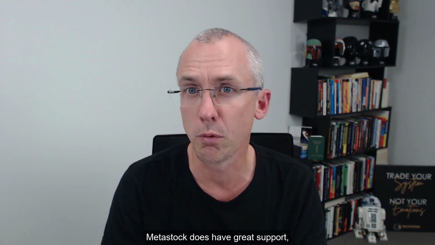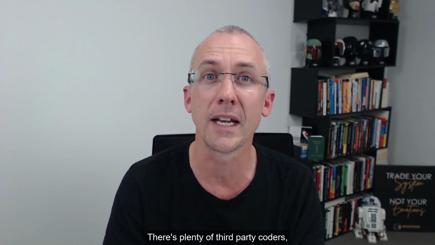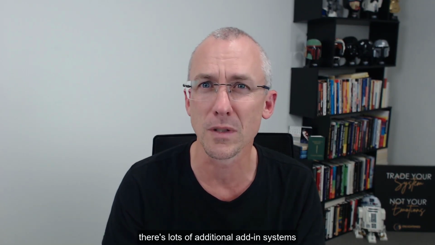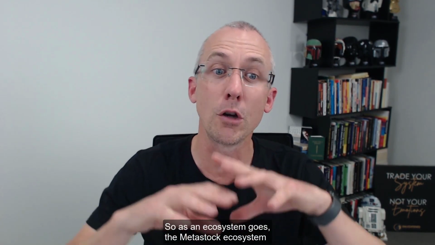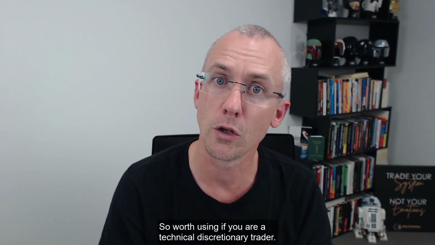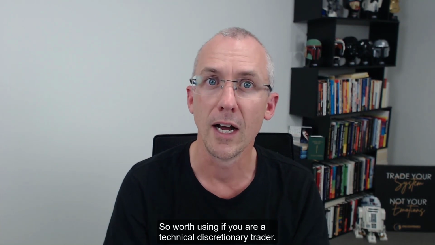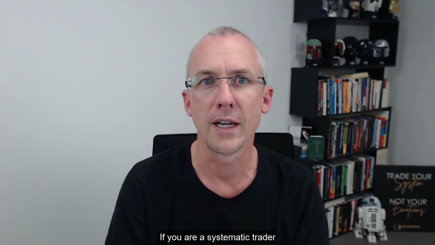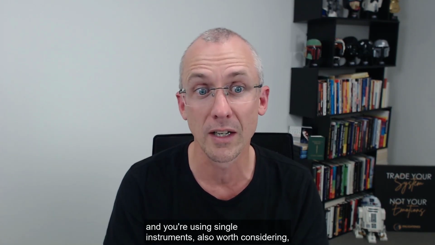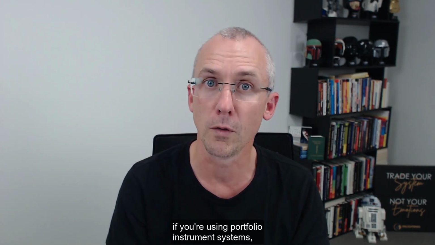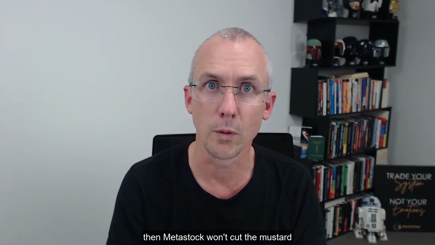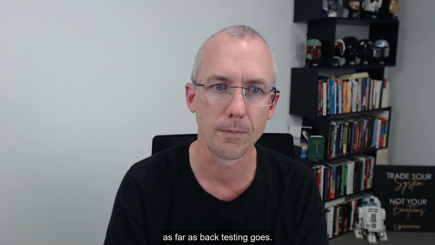Metastock does have great support. It's got a great community. There's plenty of third-party coders. There's lots of additional add-in systems and indicators that you can buy for it. So as an ecosystem goes, the Metastock ecosystem is really, really good. So worth using if you're a technical discretionary trader. If you're a systematic trader and you're using single instruments, also worth considering. If you're using portfolio instrument systems, then Metastock won't cut the mustard as far as backtesting goes.